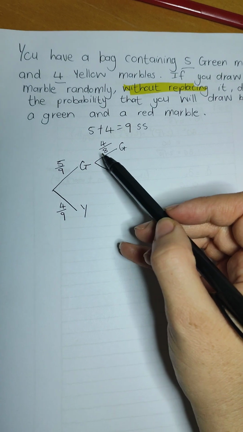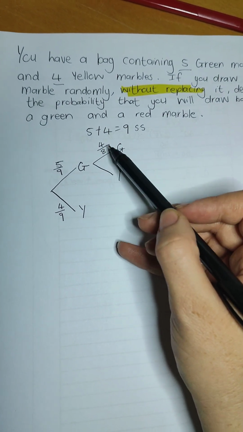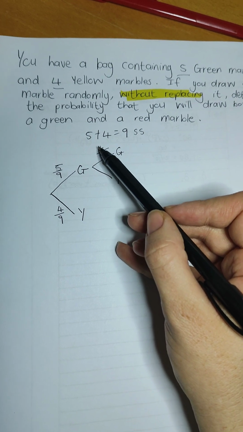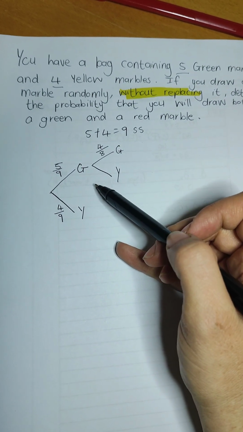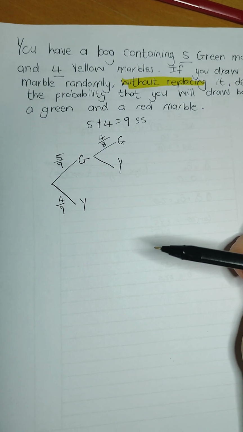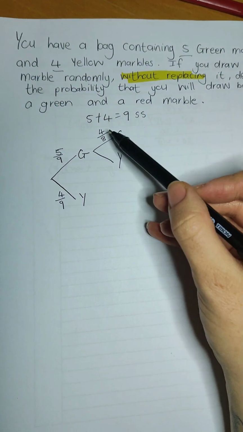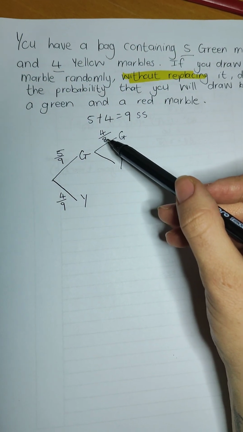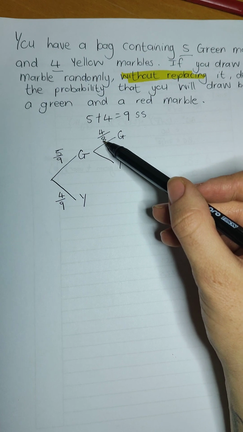I do not take out 2 yet. When I am drawing in the bag, there are still 4 green marbles left, and in total there's still 8 marbles left. So I haven't taken out the second marble yet. So I do not deduct 2, I only deduct 1.